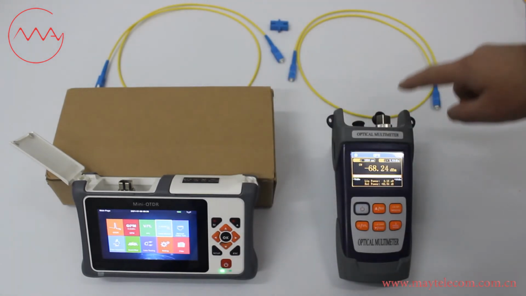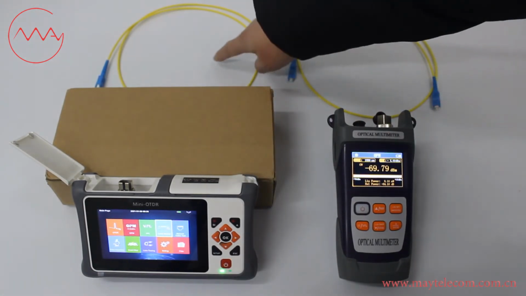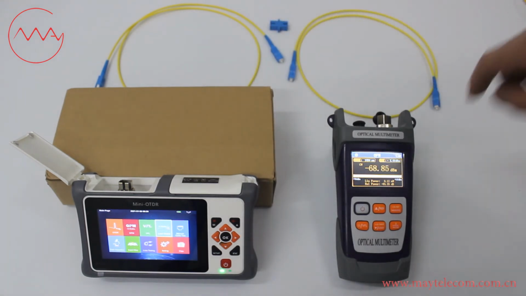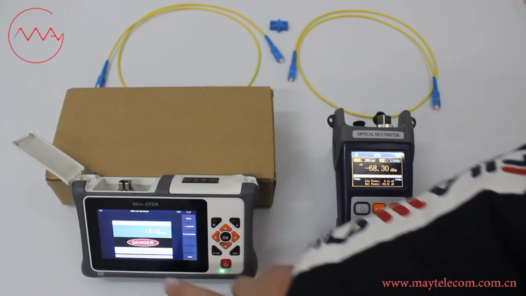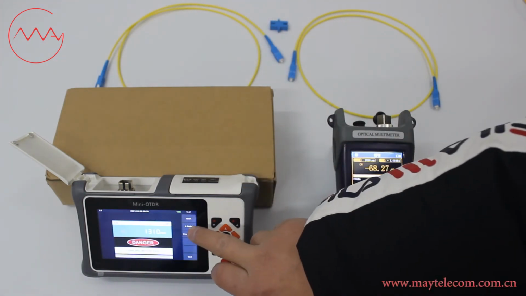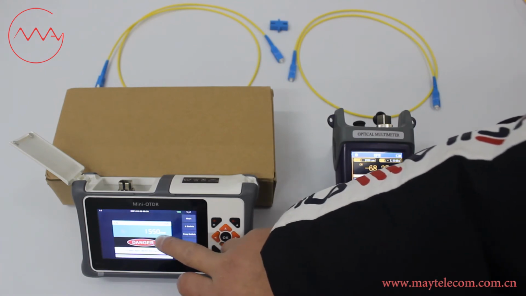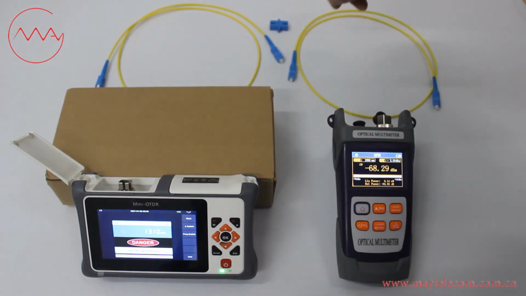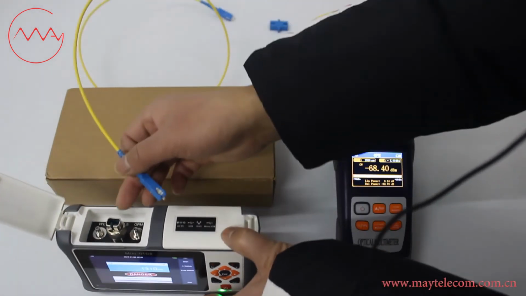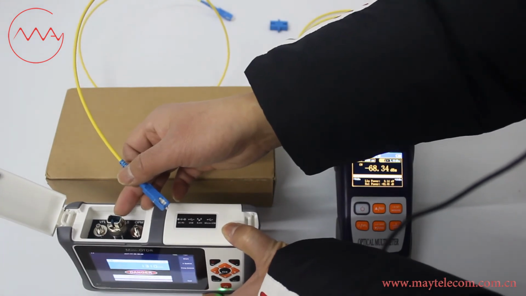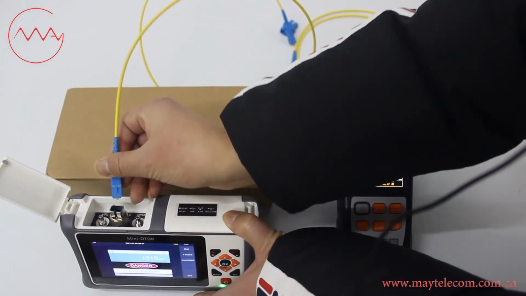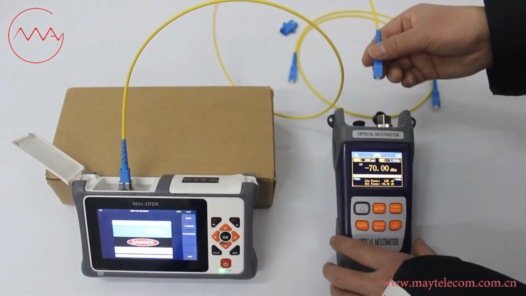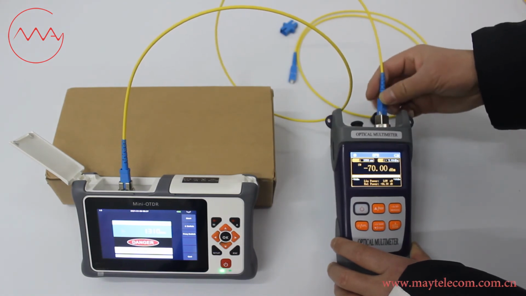This is the OTDR, optic power meter, reference patch cord, patch cord under test, and SC adapter. For the OTDR, click laser source. Click wavelength switch to select the wavelengths 1550 or 1310. We select 1310. The laser source port is the same as the OTDR port. Connect the reference patch cord with the laser source port. The other side connects with the optic power meter.